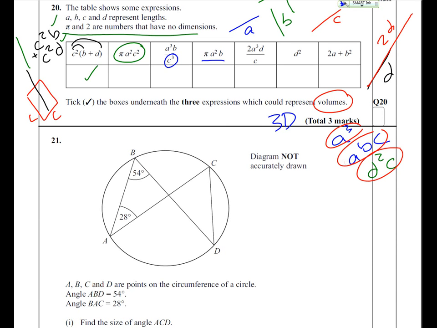This one is pi times a squared b, so that's okay. It's just a volume from here, and then pi is just a scalar which scales it up. This one is going to be 4 dimensions on the top, and then you divide by another dimension, so you're in 3 dimensions. That's 2D. This is just a length add an area at the end, so we've ticked 3 as expected. Okay, 3 marks.